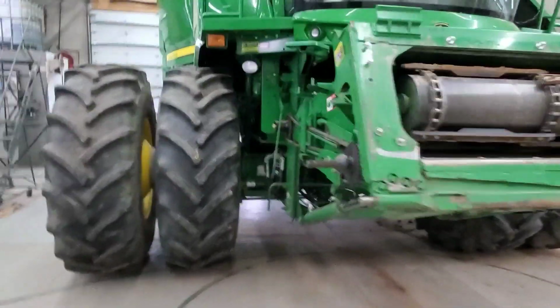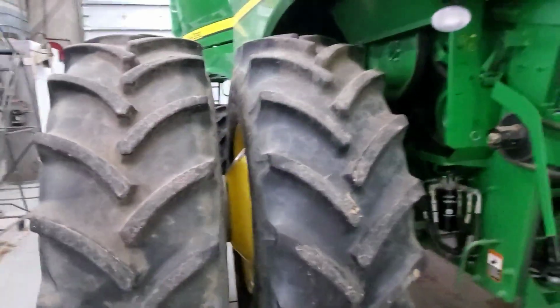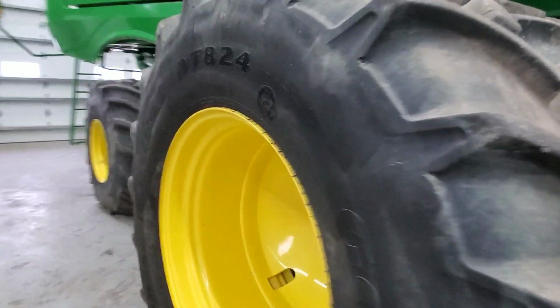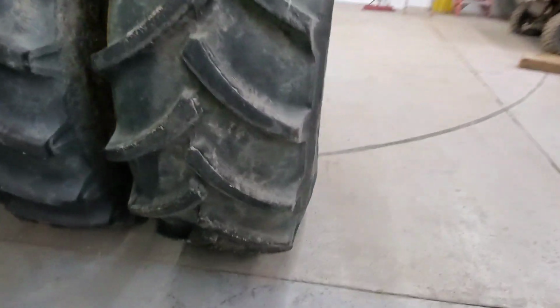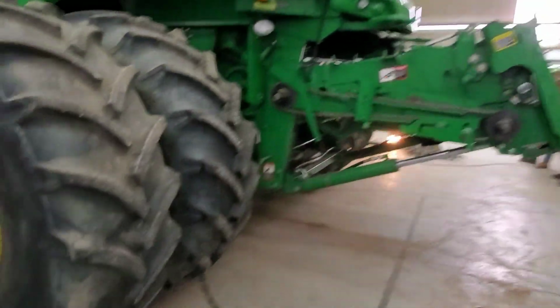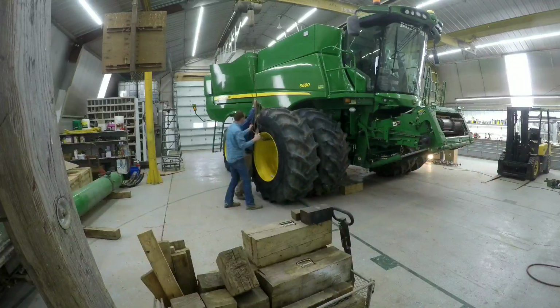Okay, so we have to change oil in those final drives in there. In order to do that more cleanly, let's say, we're going to take these tires off. Otherwise, it's going to drain out all over the floor. So we clean up the floor a little bit. I'm going to pull the combine ahead. We've got an overhead crane to lift the tires, so that's the plan.